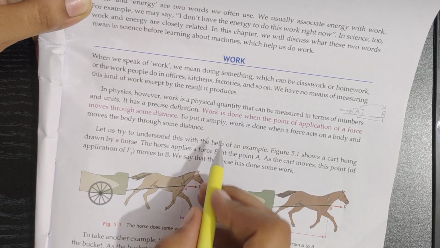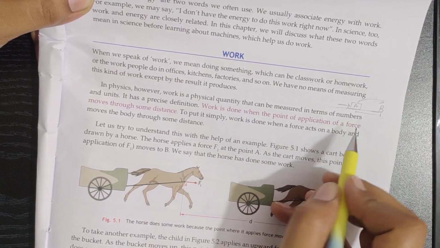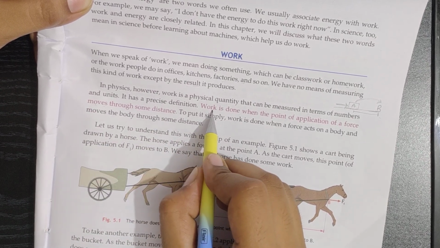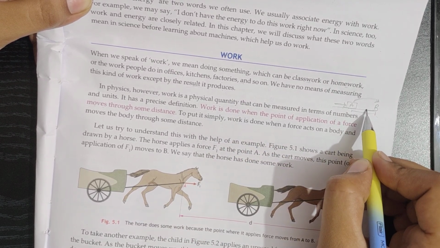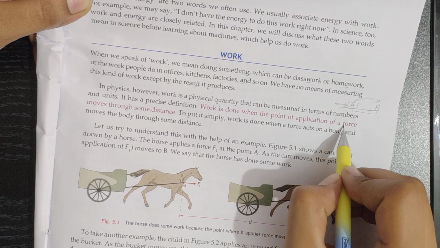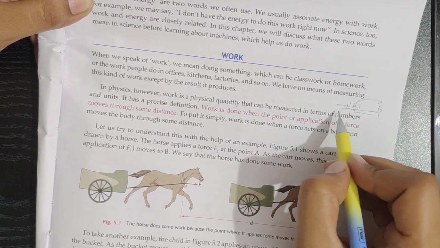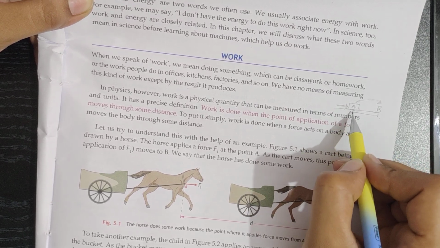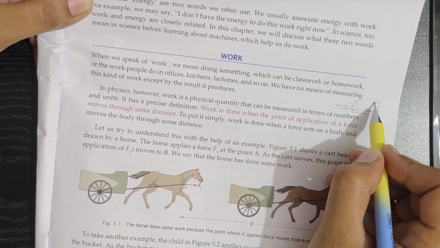Now what is the work? Work is done when the point of application of a force moves through some distance. What is the meaning of this definition? Work is done when the point of application of a force moves. This A point is the point where I am applying the force. So this is the point of the application of force, where the force is applied to move this body through a certain distance.